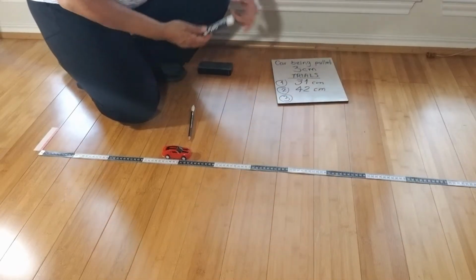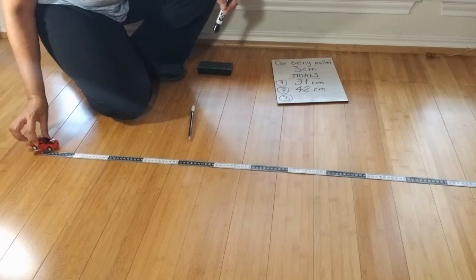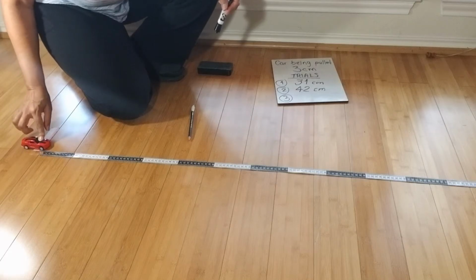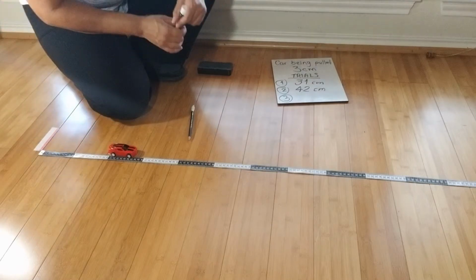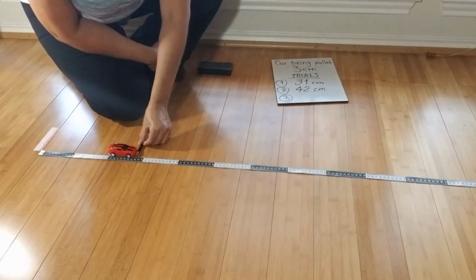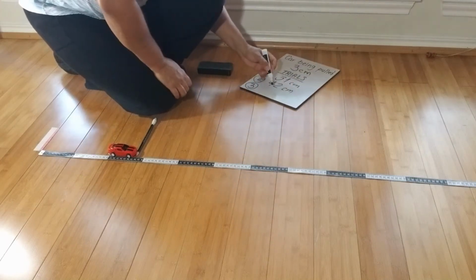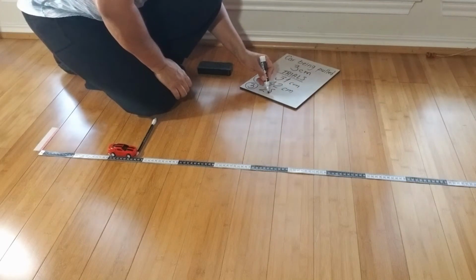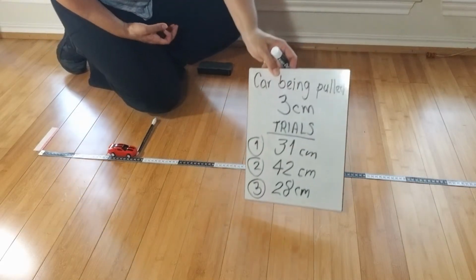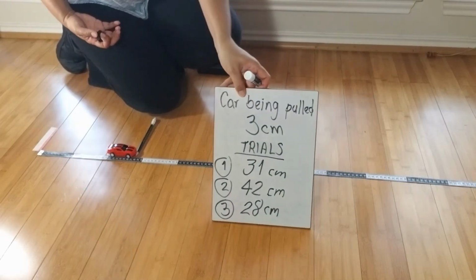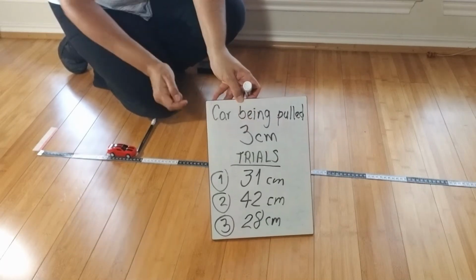Now let's do the last trial. The last trial is again 3 centimeters. I'm going to pull it back, and then I'm going to let it go again. This time it's 28 centimeters. Now, make sure you write this in your journal. These are the 3 trials when we pull the car back by 3 centimeters.